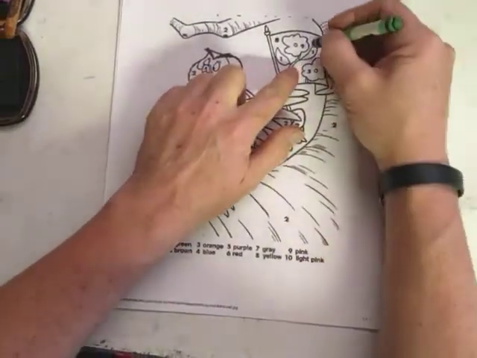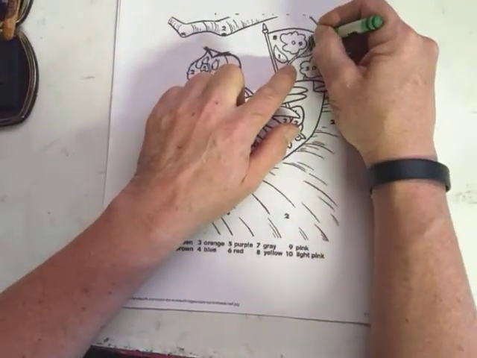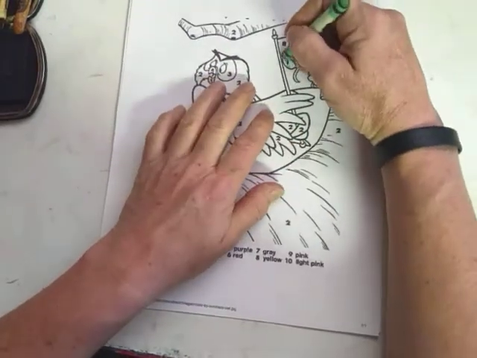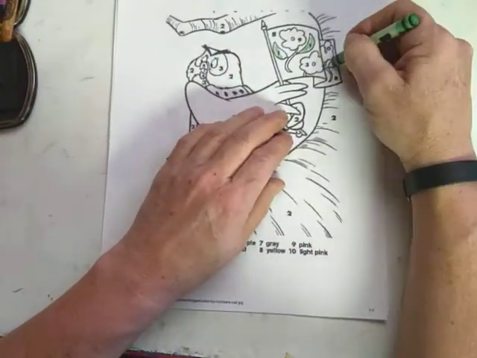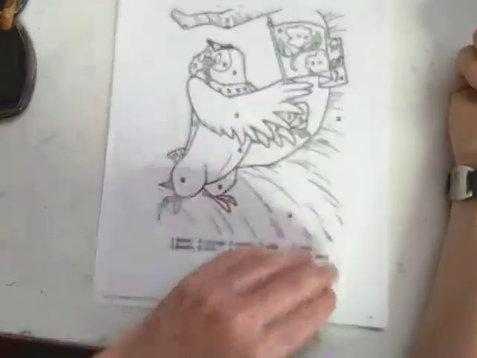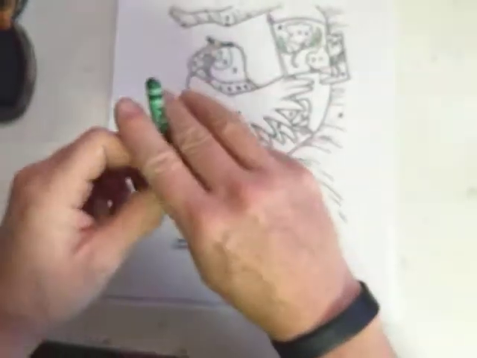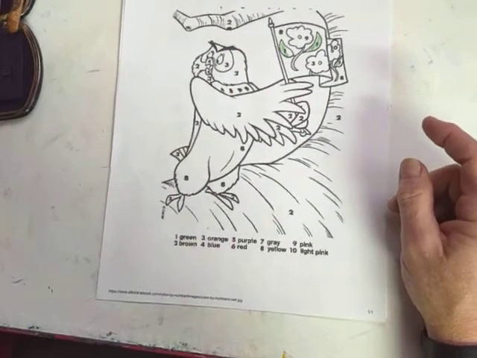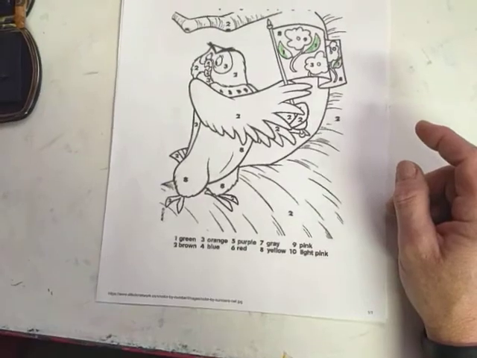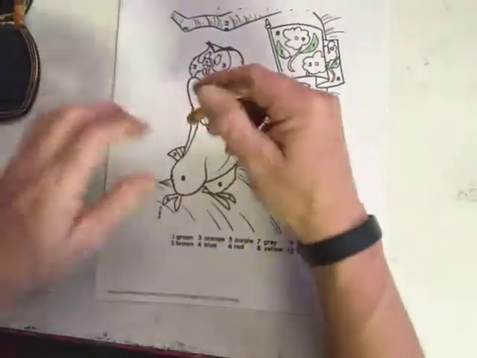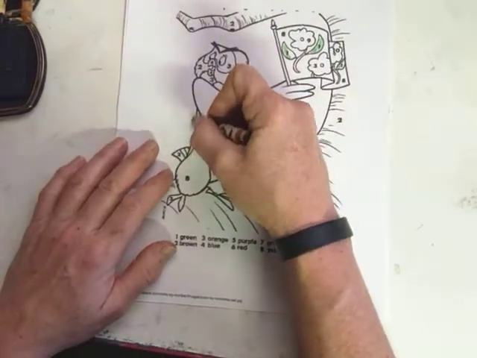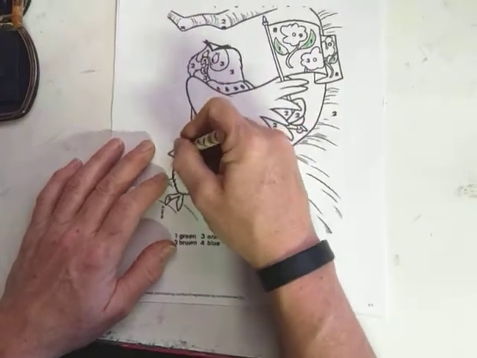I see a couple ones right here. Let's color these. That looks like a 1. I'm probably going to wish I used my pencil. Number 2 is brown. Here's brown. And this looks like it might be a hoot owl.